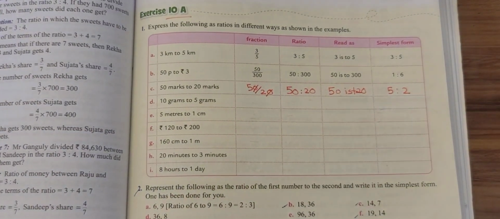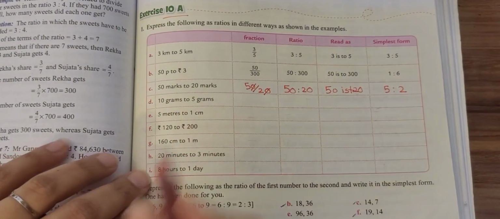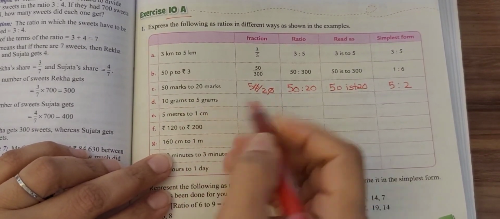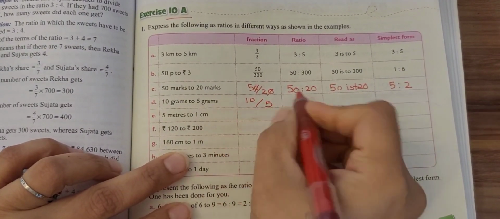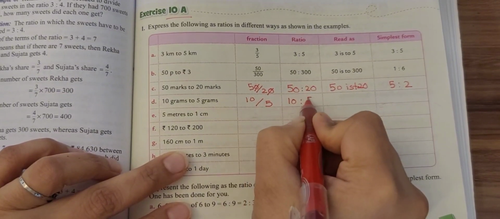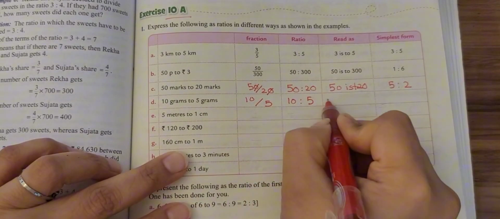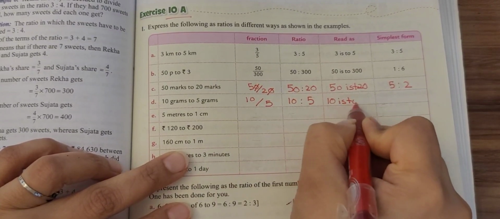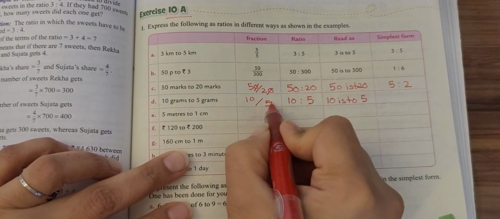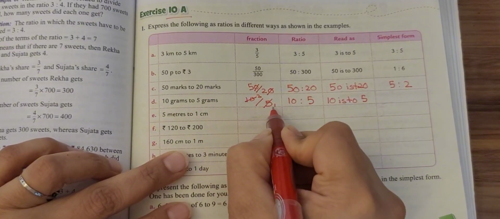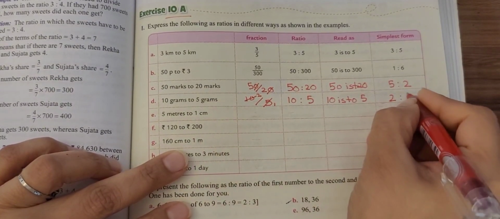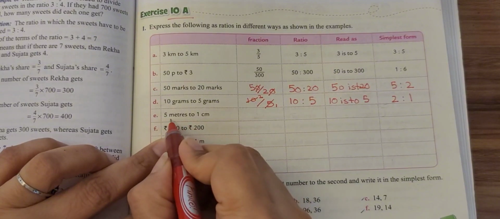Now the next question is 10 grams to 5 grams. In the fractional form, we are going to write 10 divided by 5. In the ratio form, 10 to 5. We can read it as 10 is to 5. And in the simplest form, we'll write: 5 ones are 5, 5 twos are 10. So 2 ratio 1. So 2 is to 1 is the answer in the simplest form.